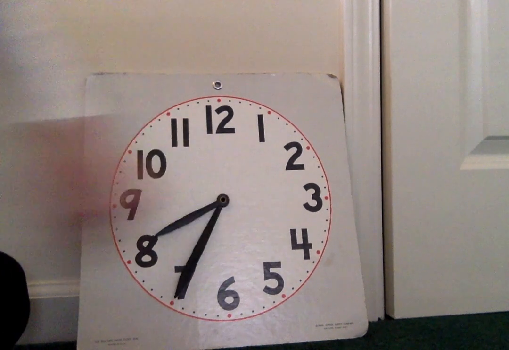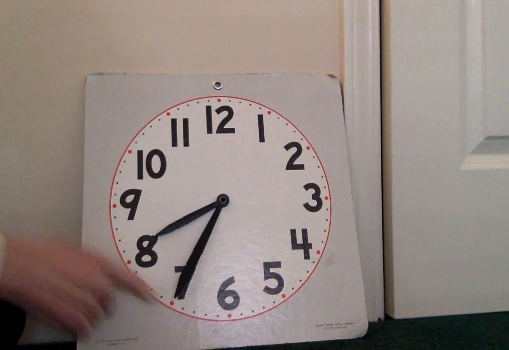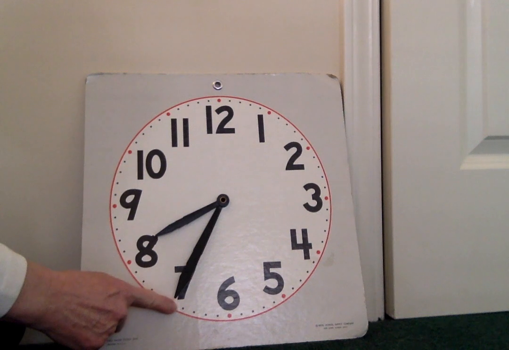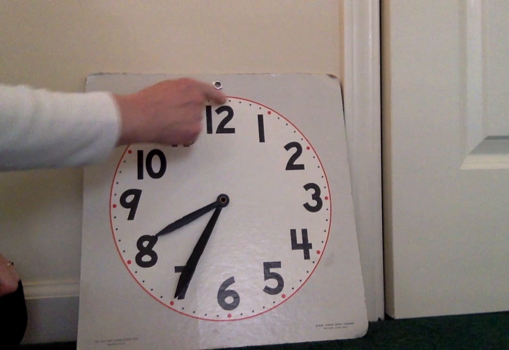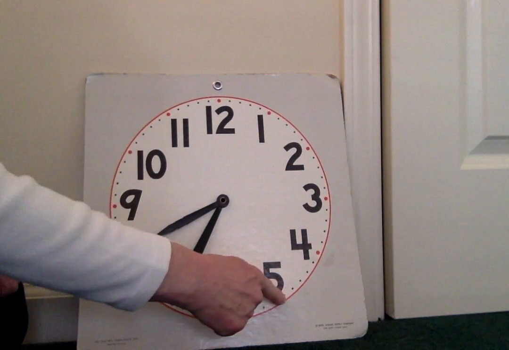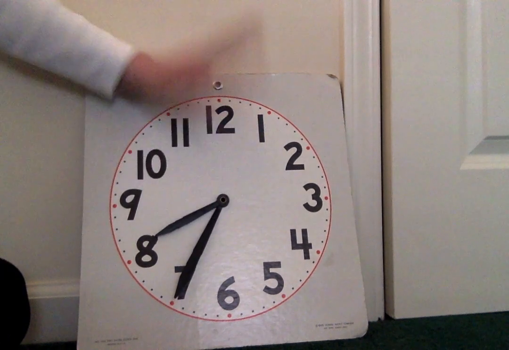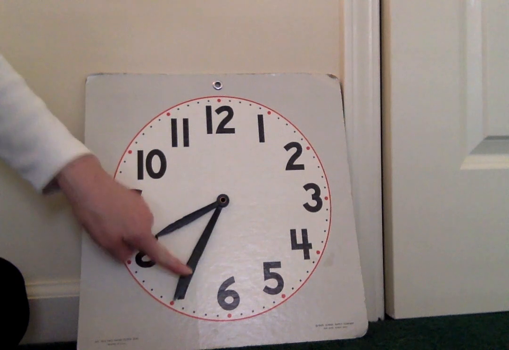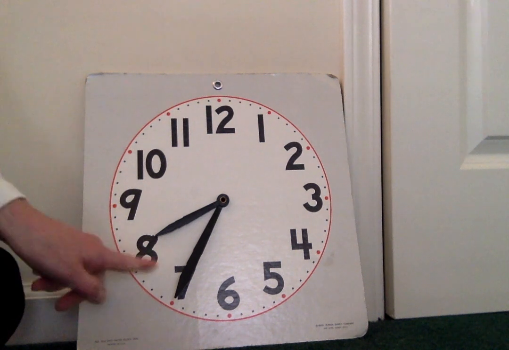So the baby's first. Baby always gets to say first. It's 8. And let's see, 8, how we have to start here. This is our starting point. Let's count by fives. 5, 10, 15, 20, 25, 30, 35. So baby says it's 8, and you say 35. 8:35. It's 8:35 because the time is between 7 and 8.